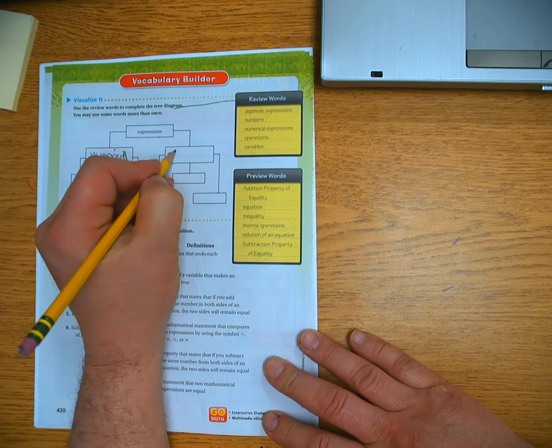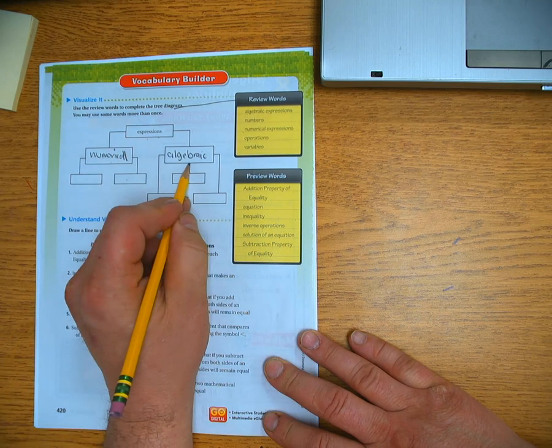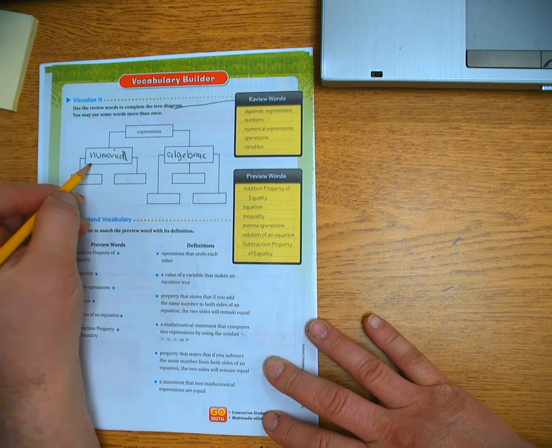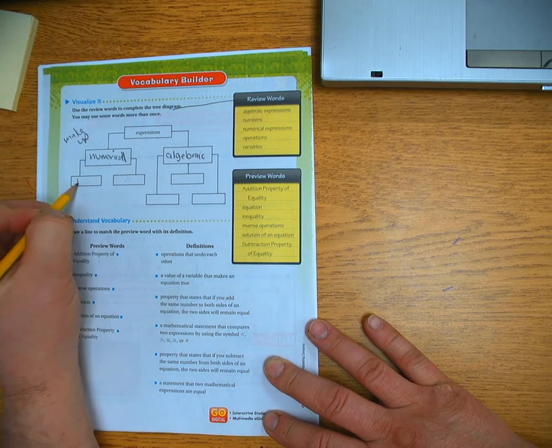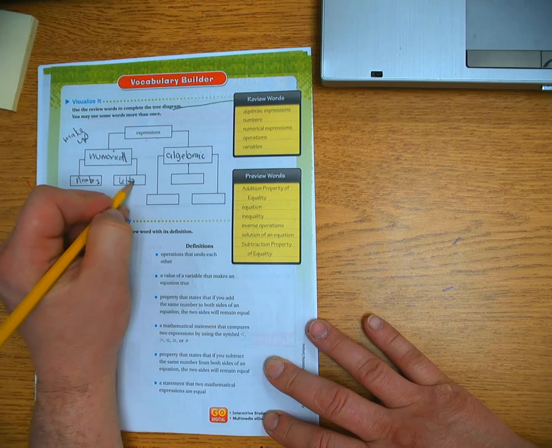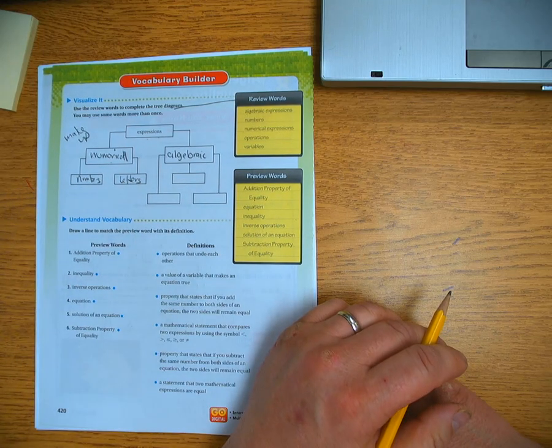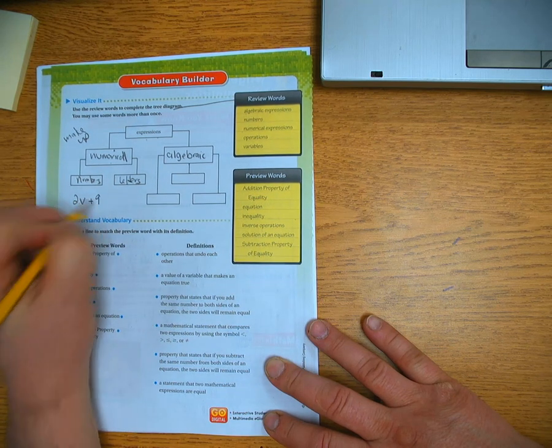These are algebraic expressions, okay? Well, there's only two things that make up. Those are made of numbers and letters, okay? Because it's just one side, such as 2v plus 9, okay?